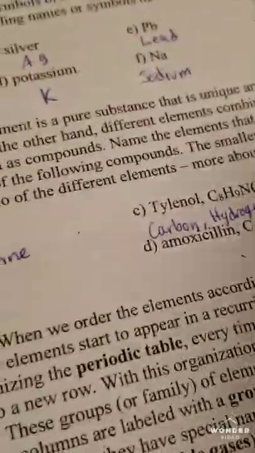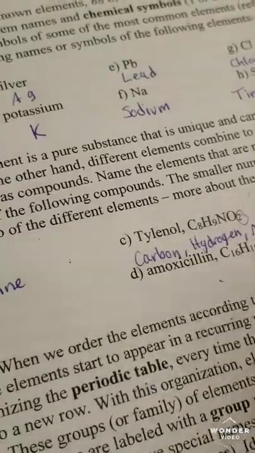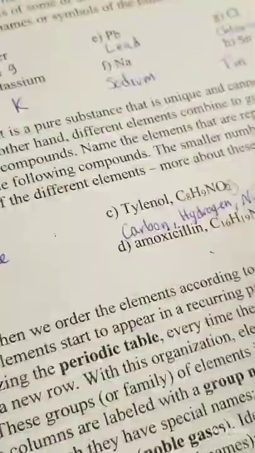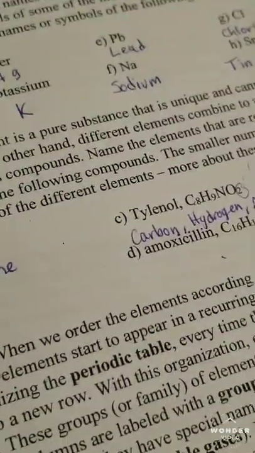Now, I'm going in opposite fashion, but I always like going left to right. But B, coral. CaCO3. You already know some of these. Ca, calcium, carbon, and oxygen.